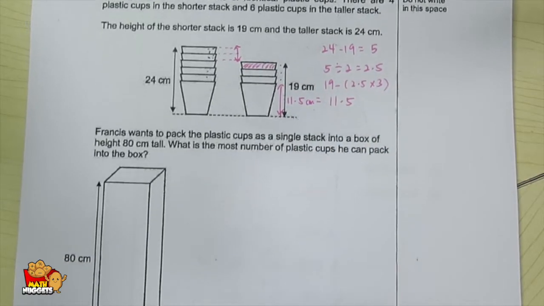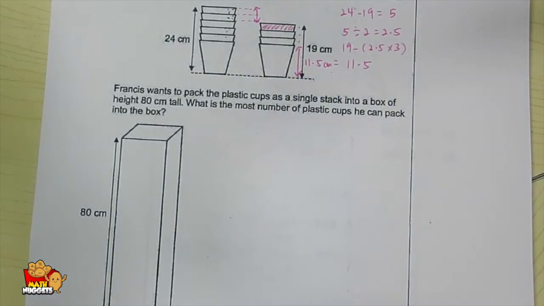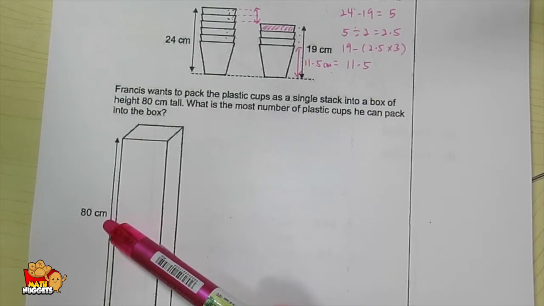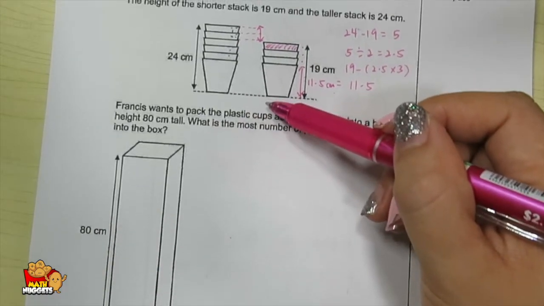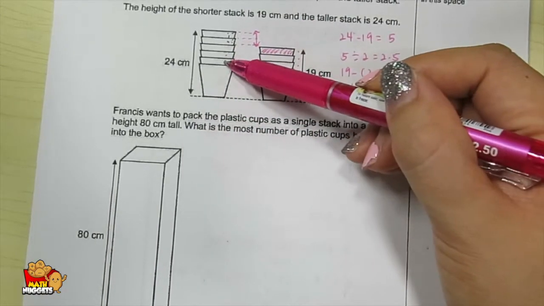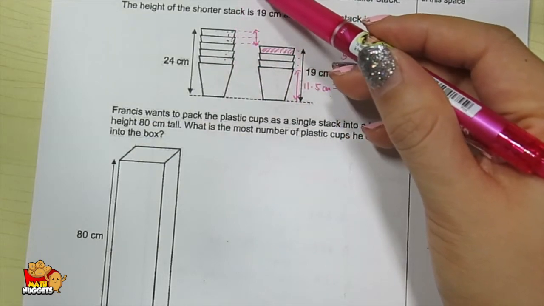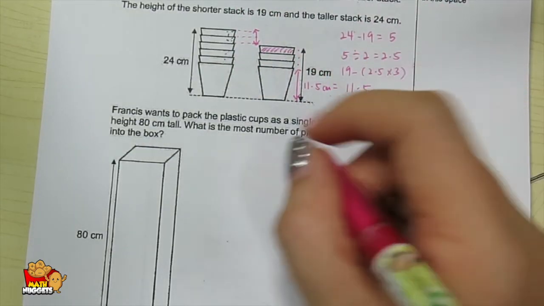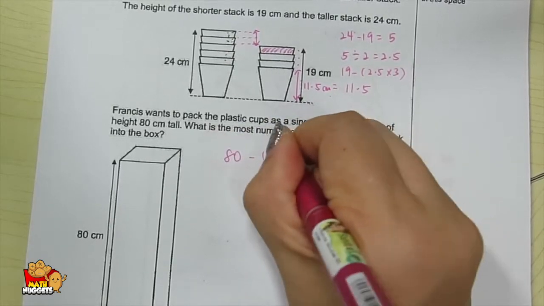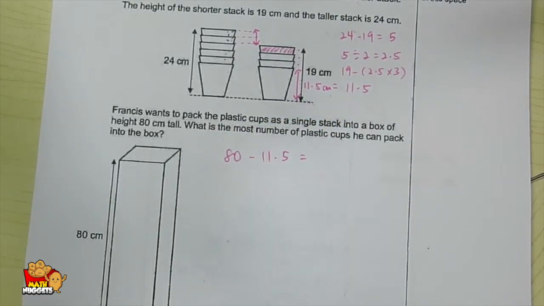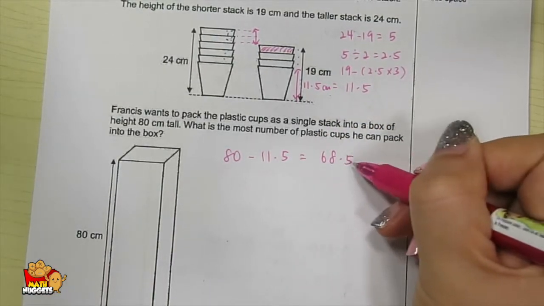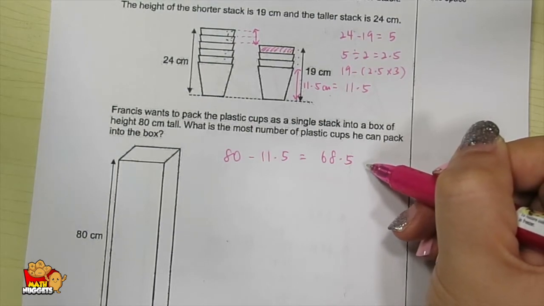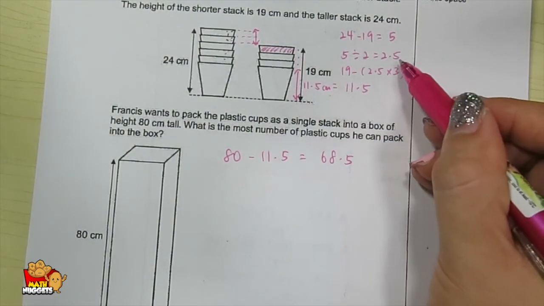So if Francis wants to pack the plastic cups in a single stack in this box that's 80 cm tall, can you already visualize it's going to have one full cup like that, right? And then the rest will be the protruding parts, right? So let's take away the full cup first. 80 minus this, 68.5. So the remaining of this 68.5 will consist of all the protruding parts, which is the 2.5 cm.